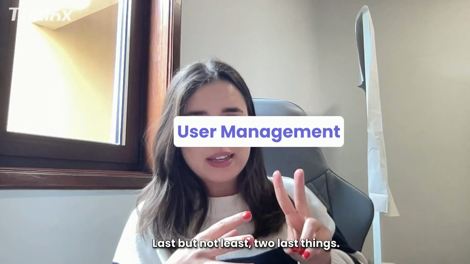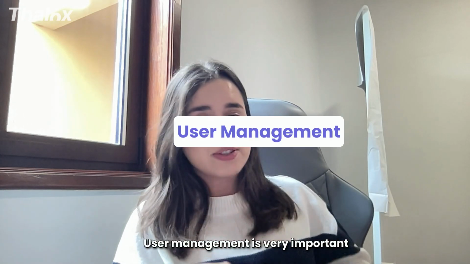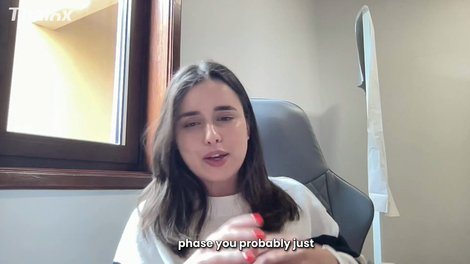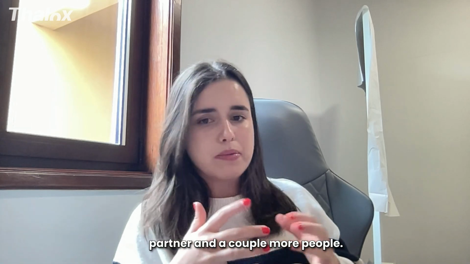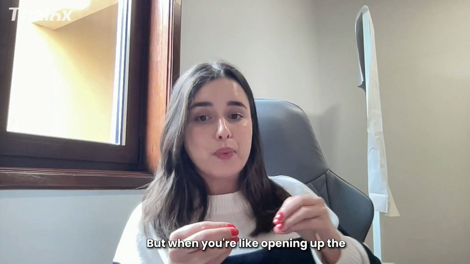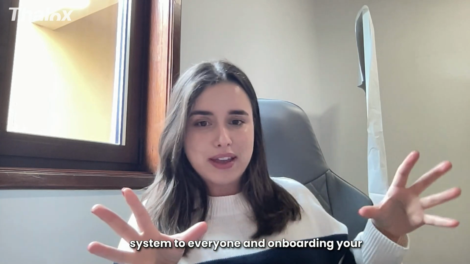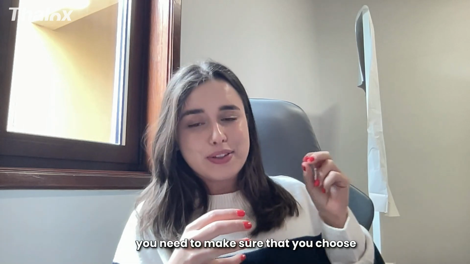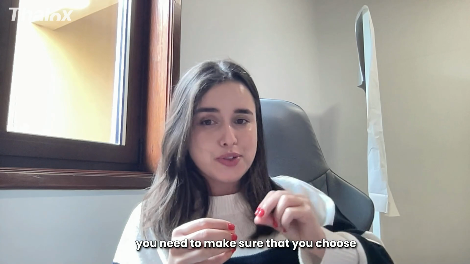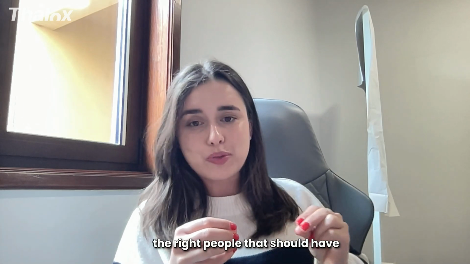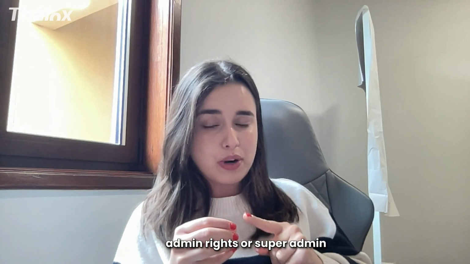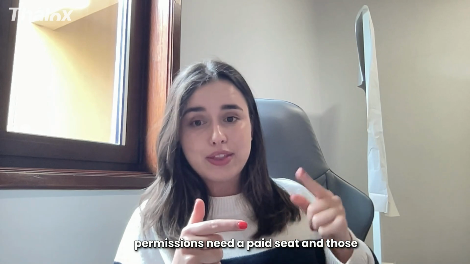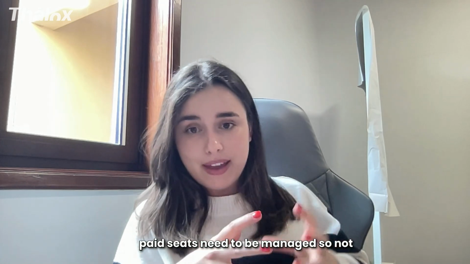Last but not least, two last things, user management. User management is very important because during the implementation phase, you probably just have your implementation partner and a couple more people. But when you're opening up the system to everyone and onboarding your marketing, sales and service team, you need to make sure that you choose the right people that should have super admin rights, because super admin permissions need a paid seat, and those paid seats need to be managed.